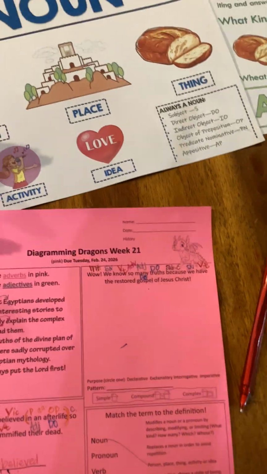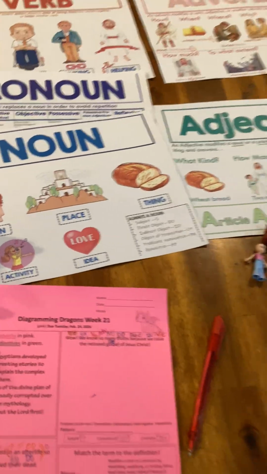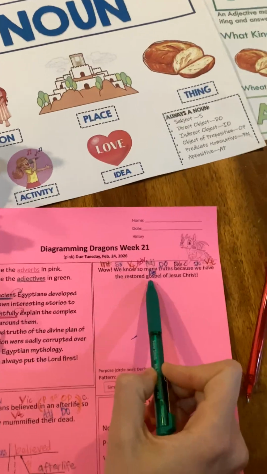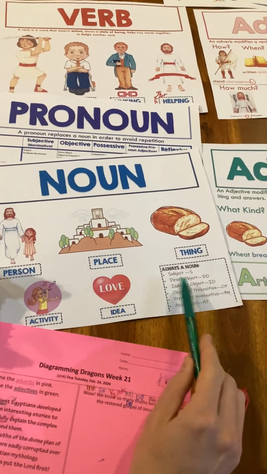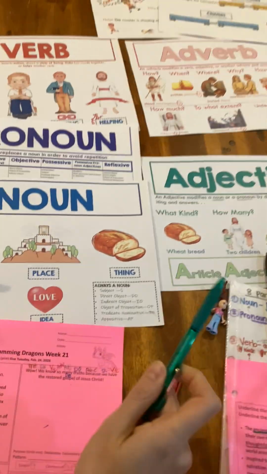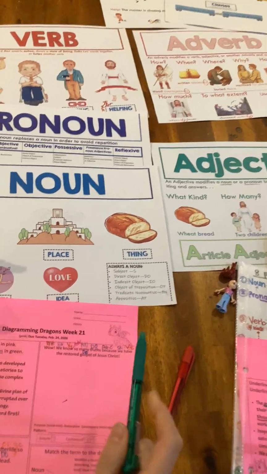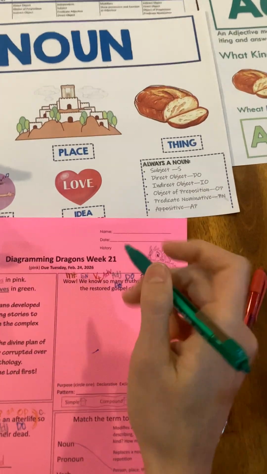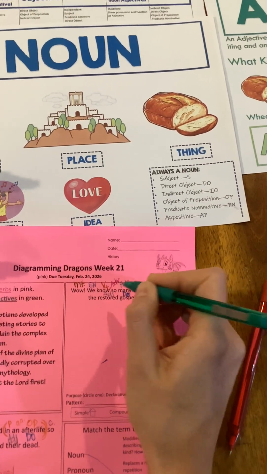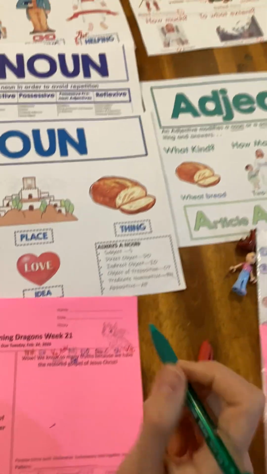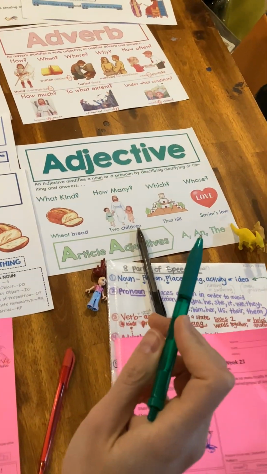They're modifying something. This is a noun because it's a D-O, and D-Os are always nouns. That means we have an adjective that's modifying our noun. So restored is an ADJ. And we also remember that the is an article adjective.